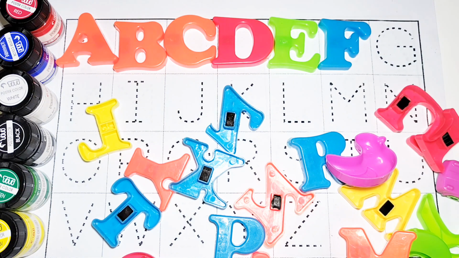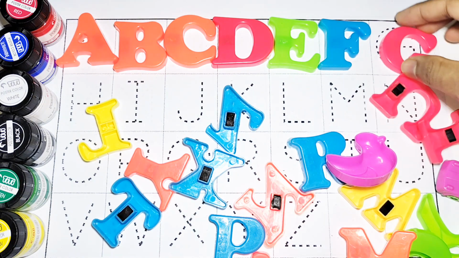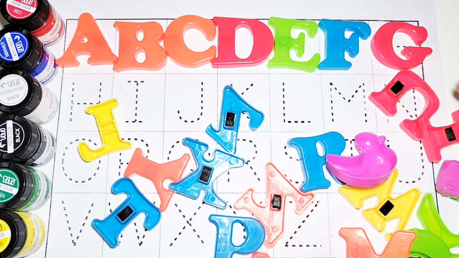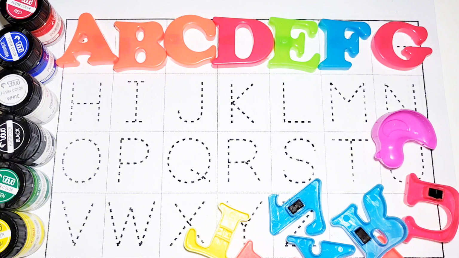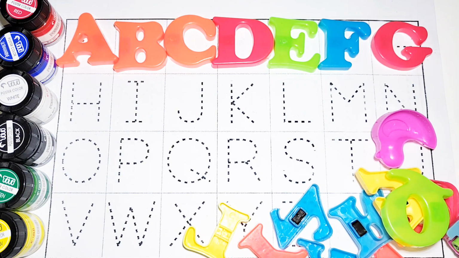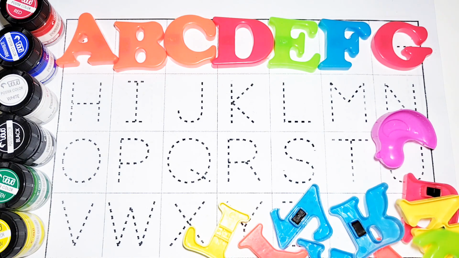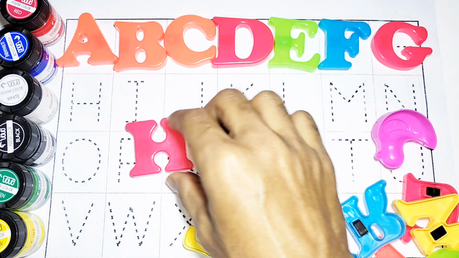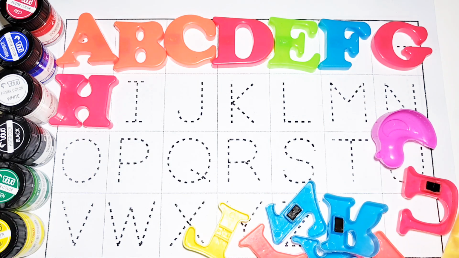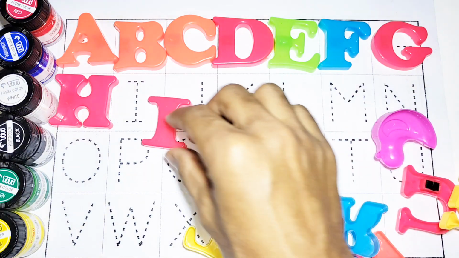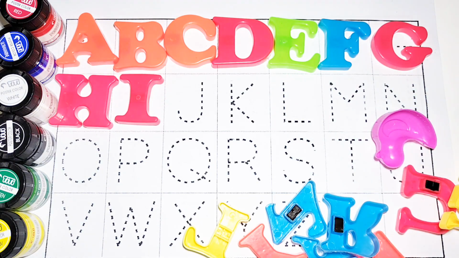G for goat. Now we're finding the letter G. And the next one is H. H for hand. Kids, now we're finding the letter H. H for hand. The next one is I. Now we're finding I. I for ice cream. And the next one is J.